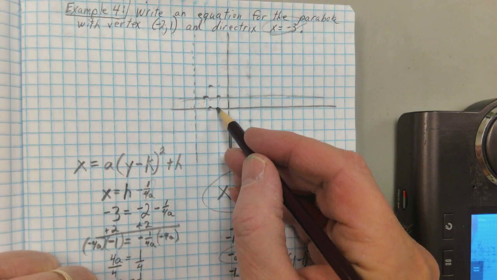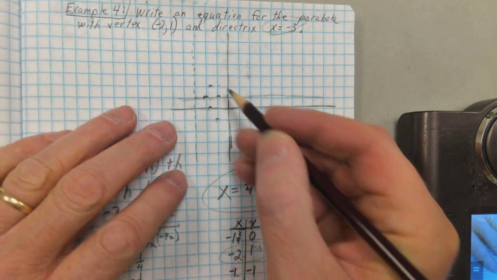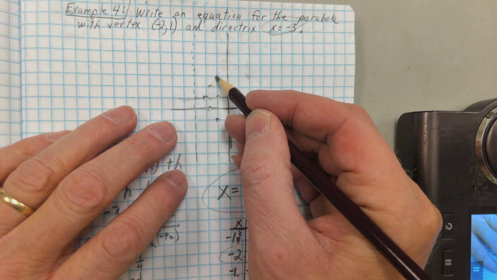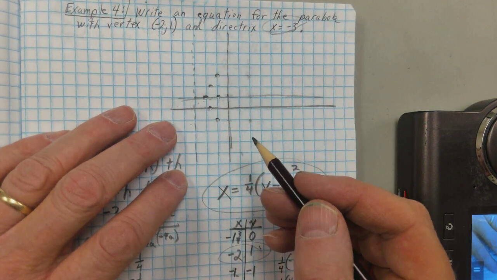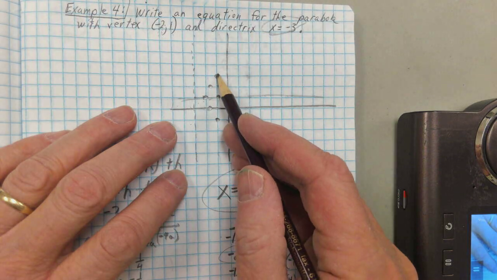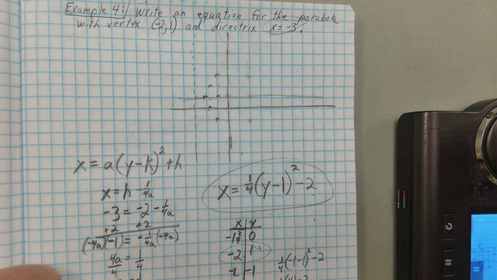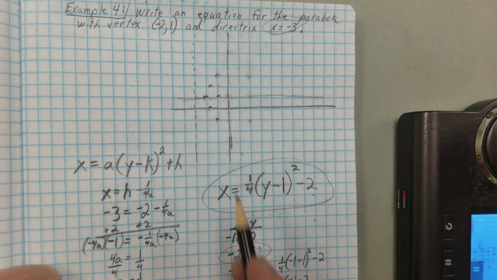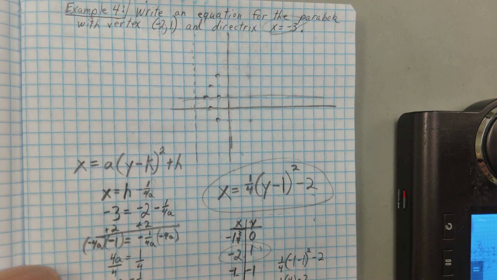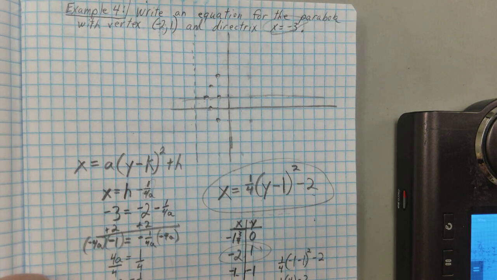So let's get negative 1 here, and positive 1, negative 1, positive 3 here. Go 2 units on that. All right. I'm going to put one more in. Let's look where y is negative 2. So I need to take 1/4 negative 3 squared minus 2.